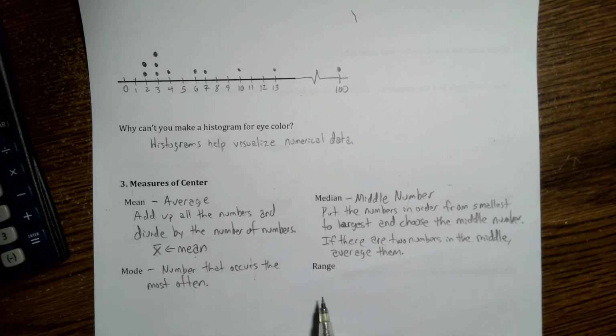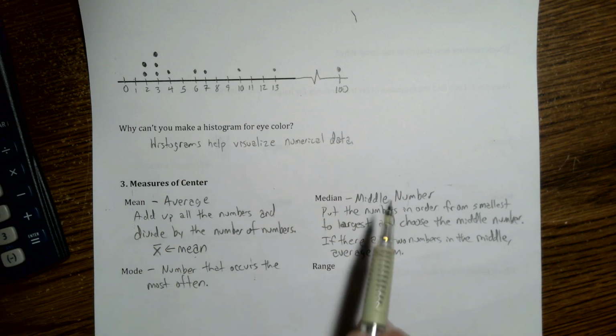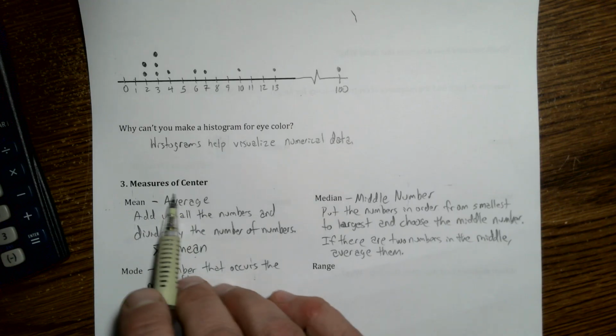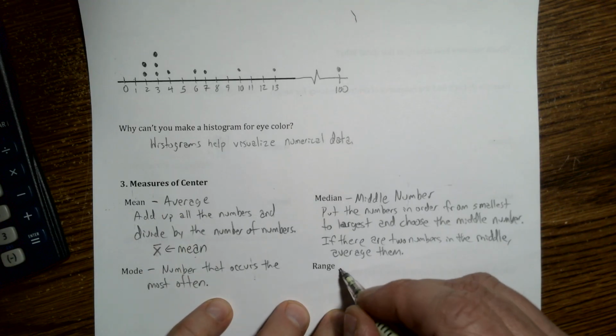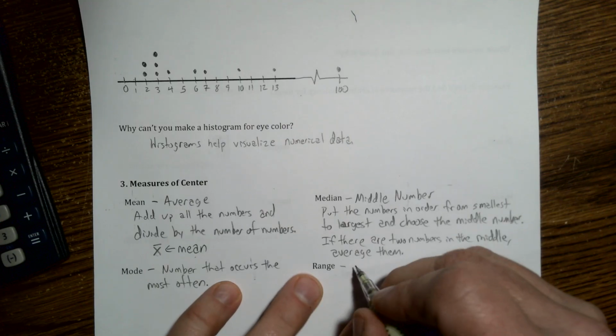And now this last one, this is not a measure of center. Mean, median, and mode are measures of center. Range is kind of outside of that. So I am including it here because usually when you talk about mean, median, and mode, usually range is part of that conversation, even though it is not a measure of center. And then the range is simply the difference between the min and the max.